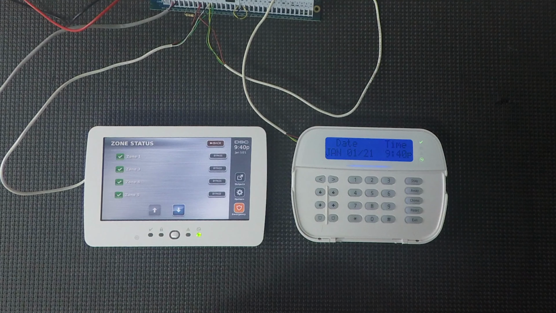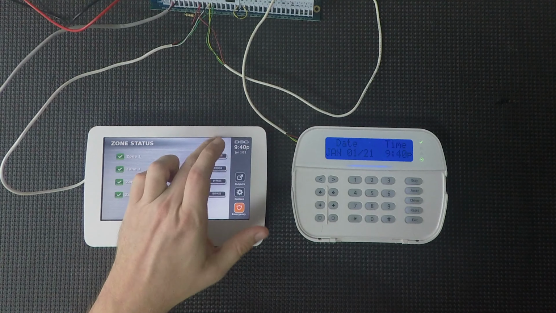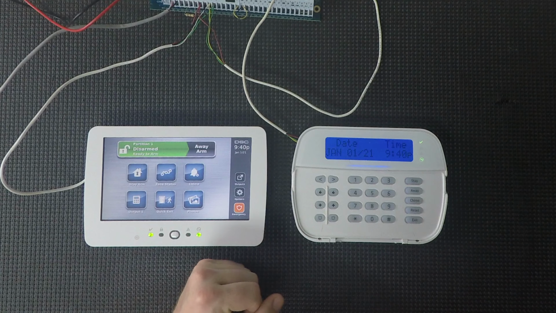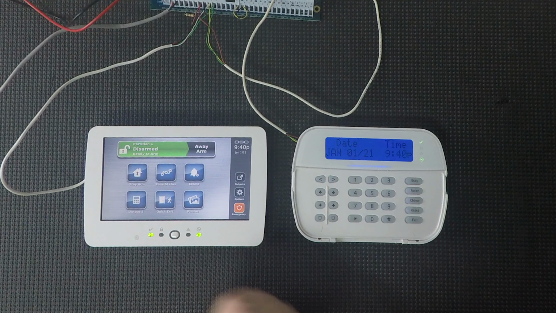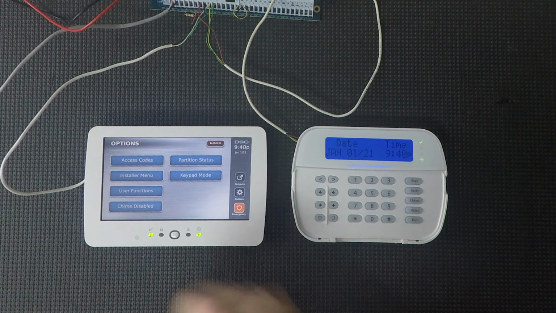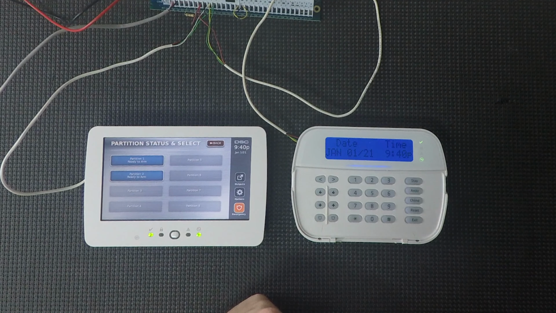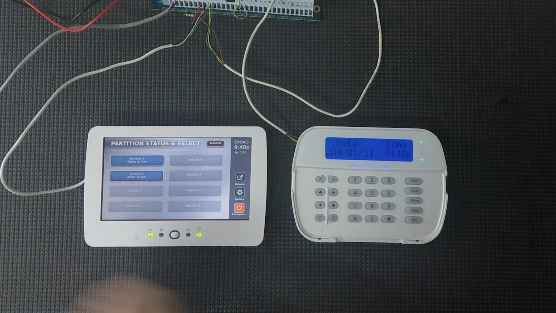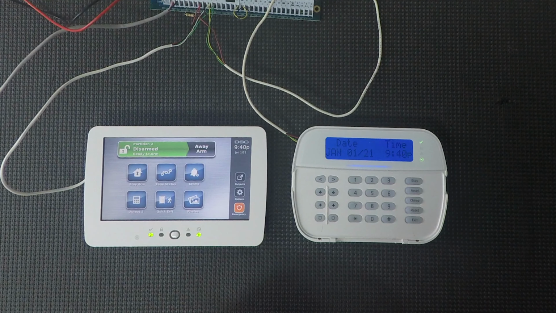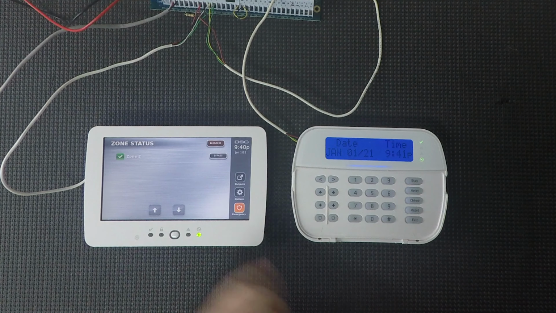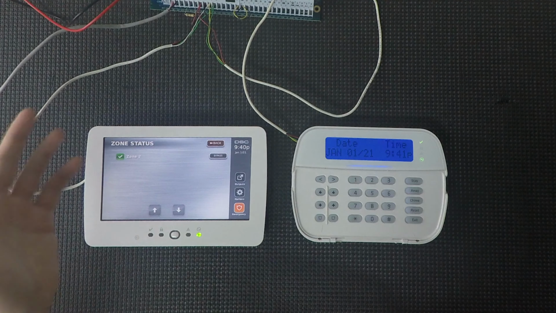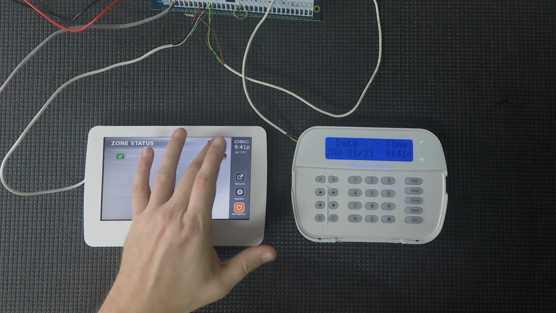However, you can see that zone 2 is missing, and that is because, as I mentioned, zone 2 is attached to partition 2. So if we wanted to check those, we would just click the options here, and click on partition status. You do have to plug in your master code, but from here you can select which partition you want to access, click it, and then you're on partition 2. If we click zone status, we can see that zone 2 is available there, and it shows the status for it, because we're looking at partition 2 now.